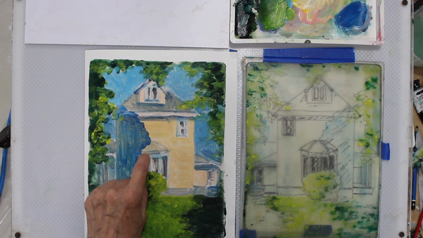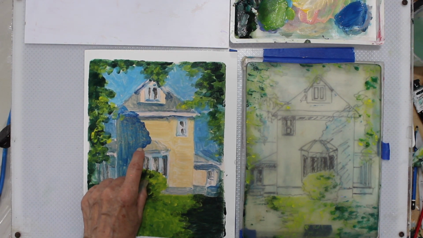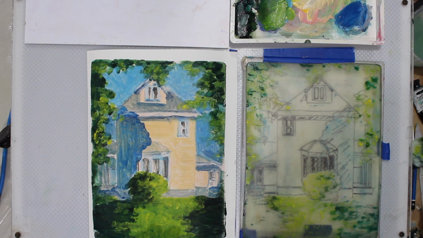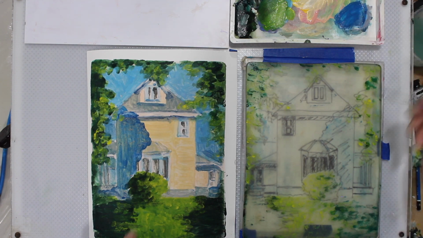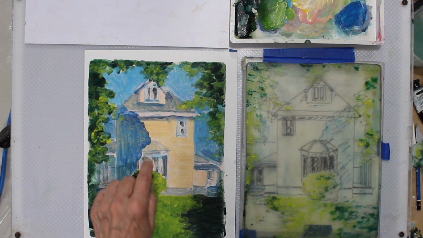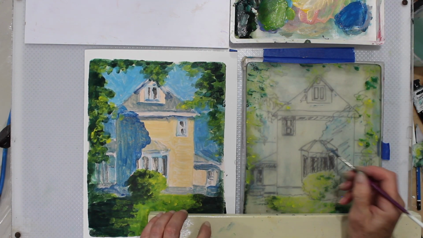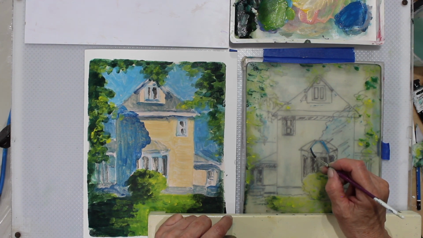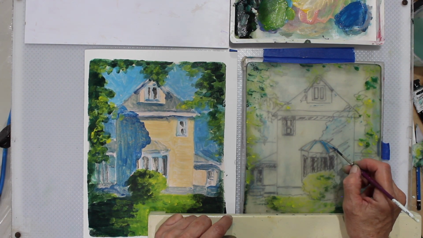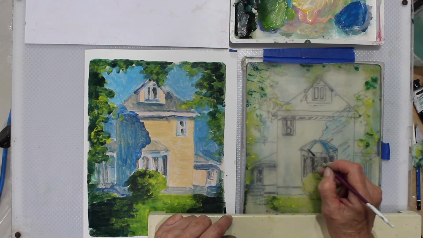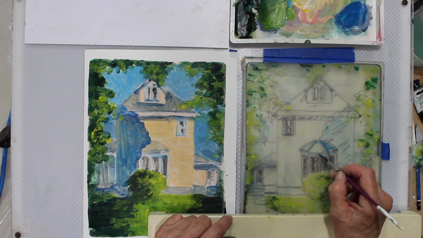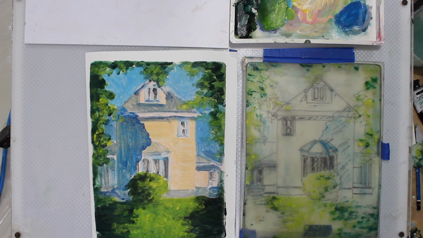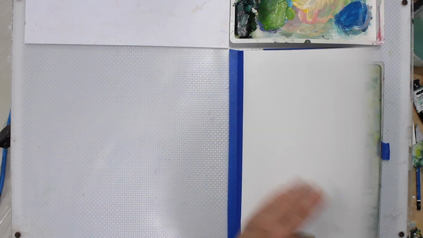And what I'm going to do is actually, so that the shadow reads transparent, I'm going to put the details in blue, and then it will be transparent, because shadows are transparent. And by putting that detail in, I think that's going to read the right way.